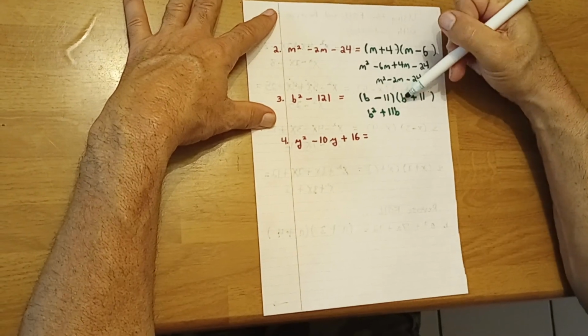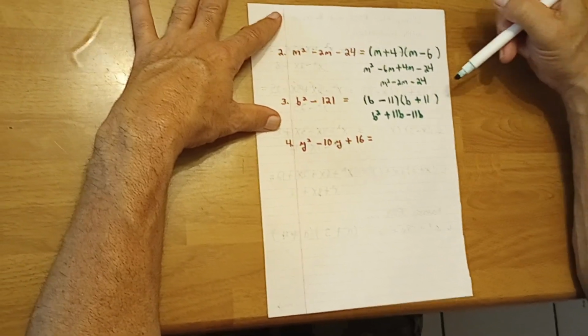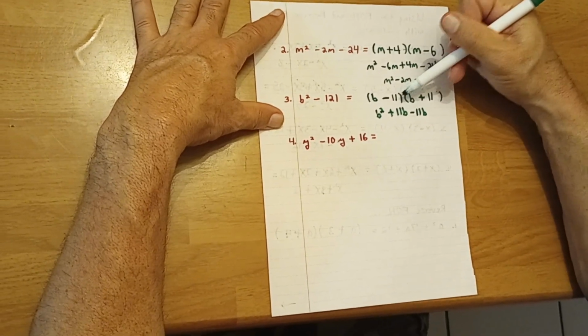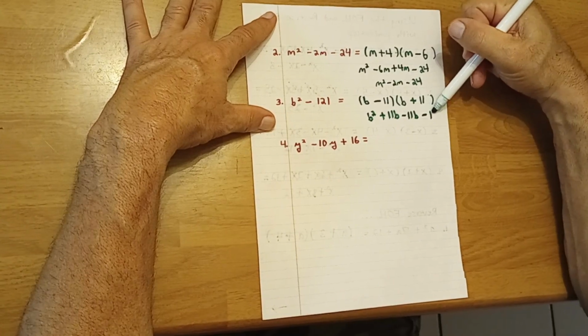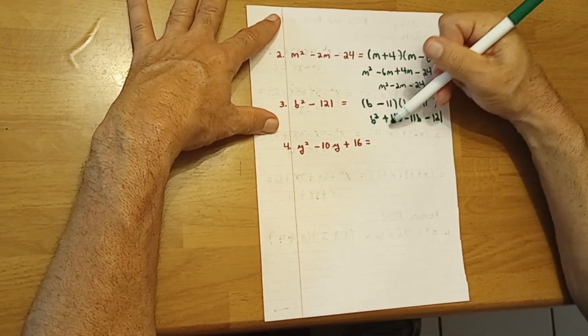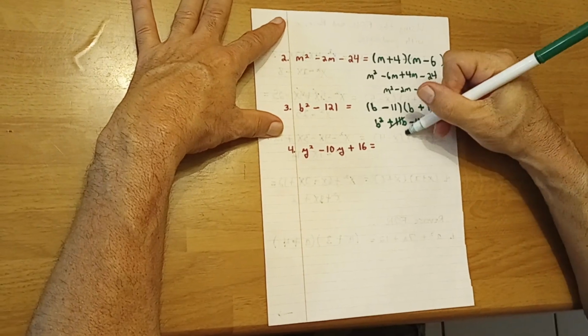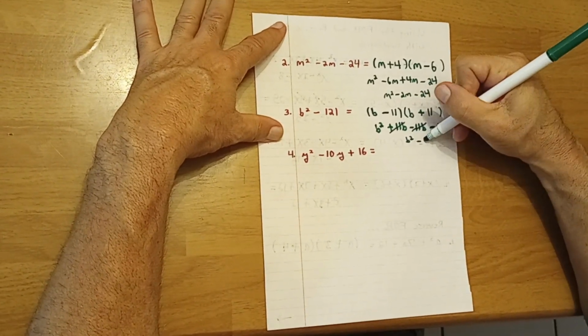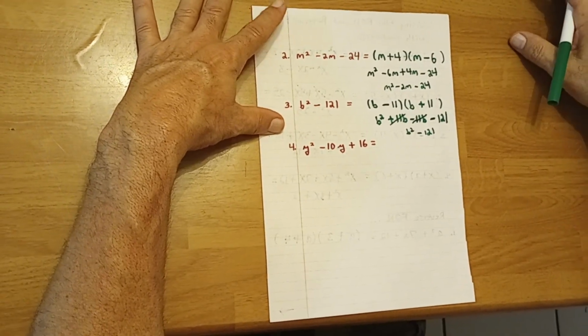Inside, negative 11 times b is negative 11b. So you see there, they're going to cancel. And then negative 11 times positive 11 is going to be negative 121. Outside and inside terms cancel, and we end up with b squared minus 121. So we indeed did do it correctly, right?